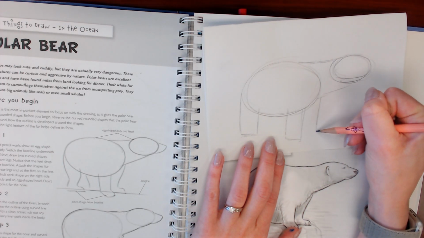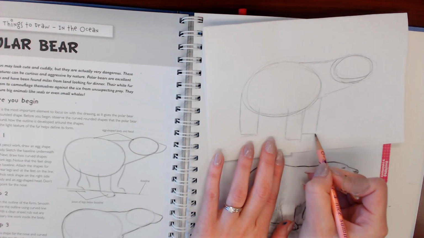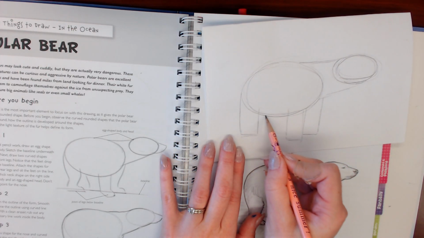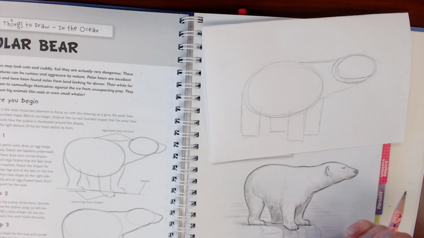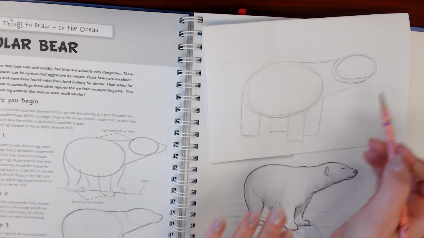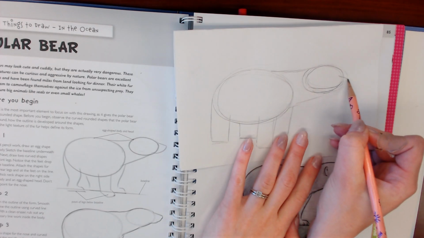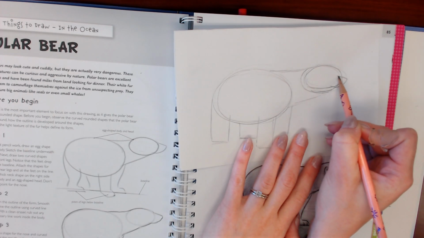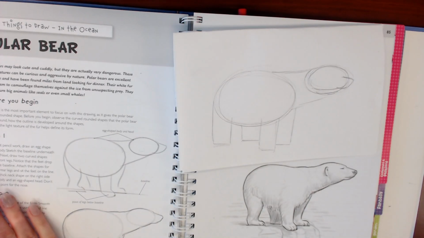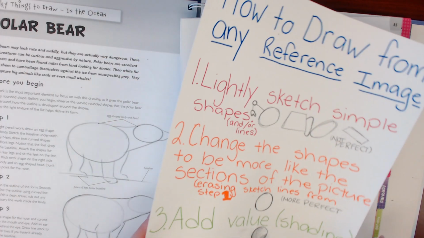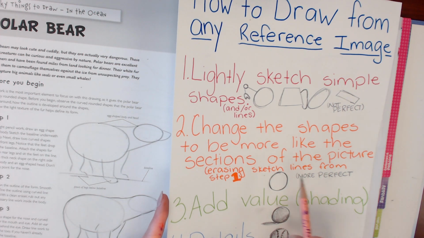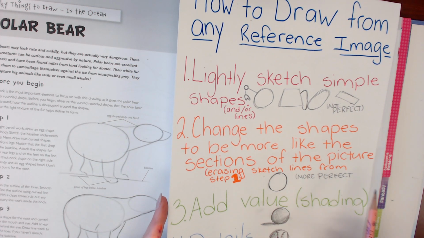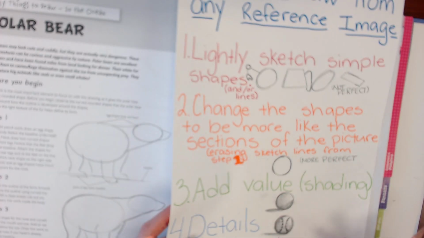And then I'm going to do this leg. And then this leg. Okay, and then I'll do this shape as well. Good. So I'm done with my step 1. And I'm going to do step 2: change the shapes to be more like the sections of the picture. And as I do this, I'm probably going to be erasing some of my sketch lines. So these will be a little bit more perfect.